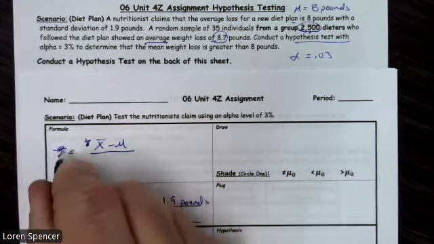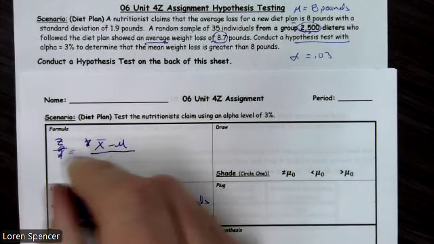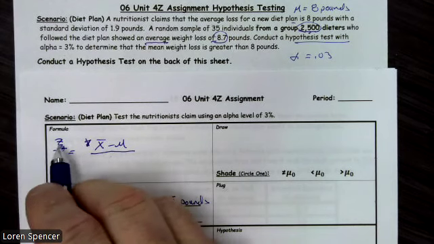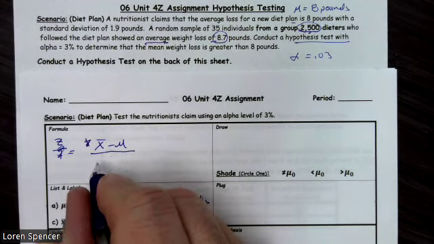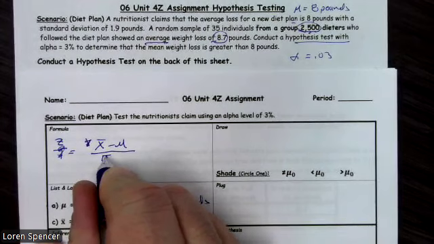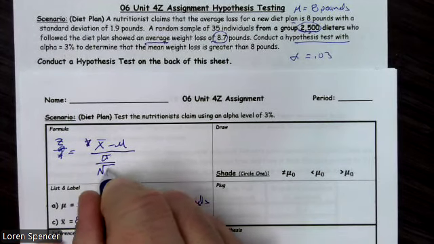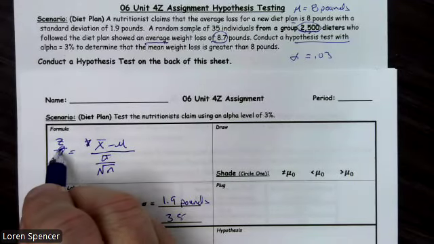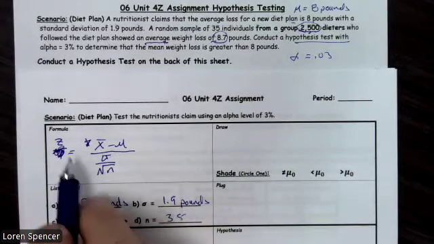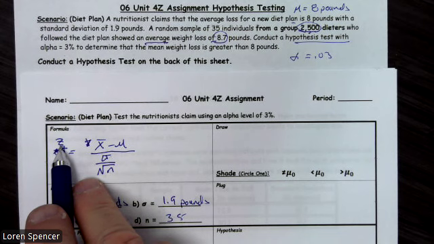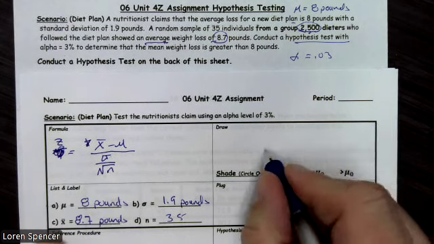Ooh, and it's not a T. I'm sorry about that. This is a Z distribution because we're working with the normal. We'll work with the T later. So Z equals X bar minus mu, standard deviation of the population divided by the square root of N. In our later unit, we will talk about the T, but right now we're working with the normal, so it's a Z.